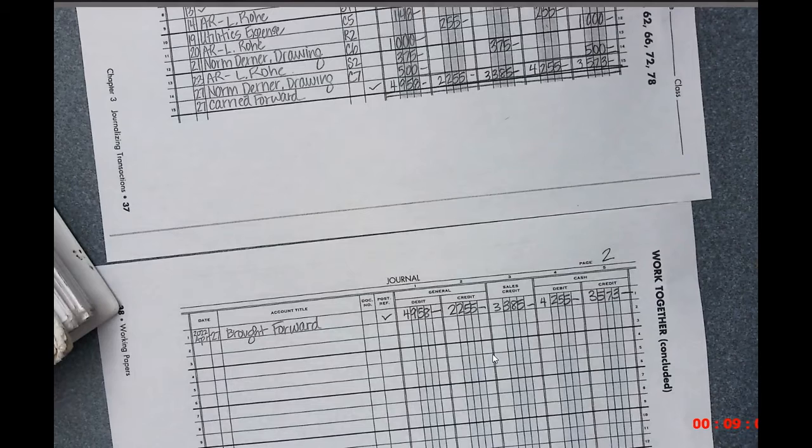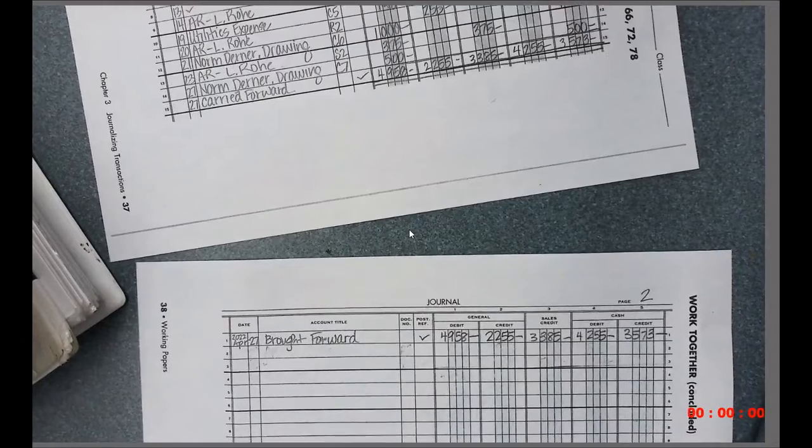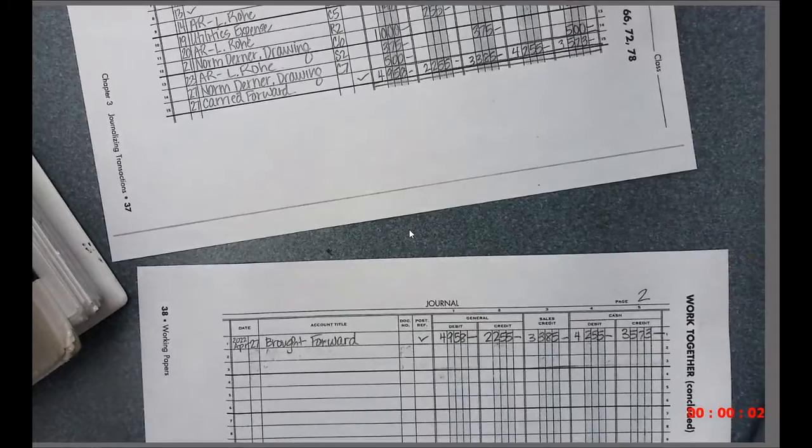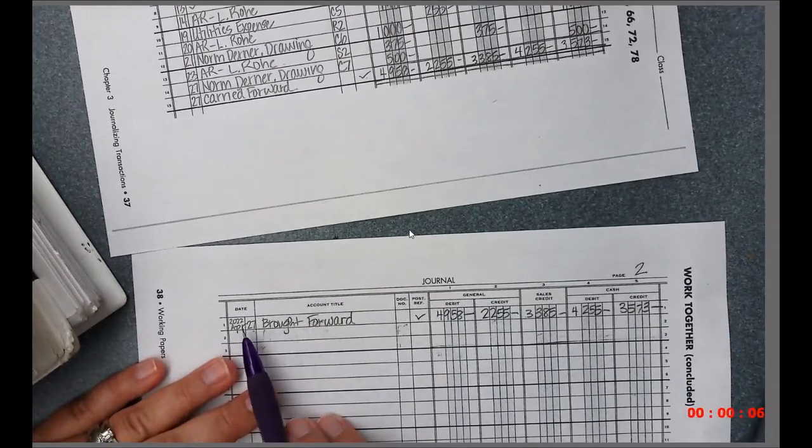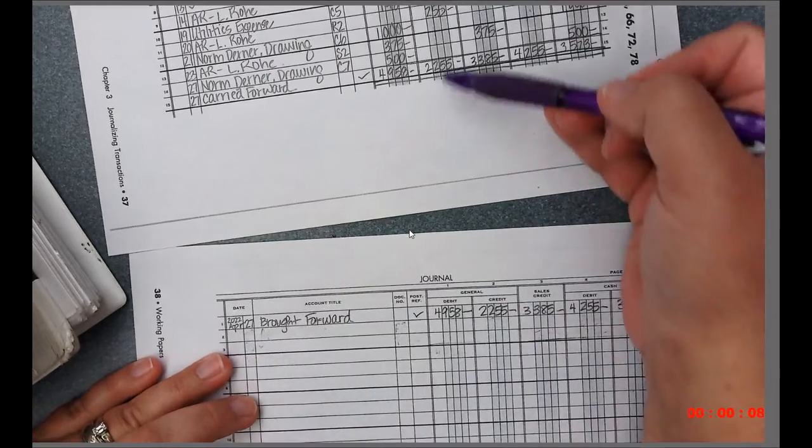So according to the instructions in the textbook, I've proved and ruled page 1. I carried the column totals over to page 2. Now I'm going to use page 2 to journalize the rest of the transactions for April. Okay. I had a little mix up, so if this seems a little bit weird, you can blame that all on me. But we just now did our brought forward, which we just transferred these numbers down.